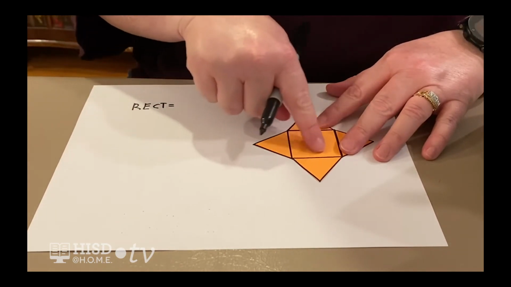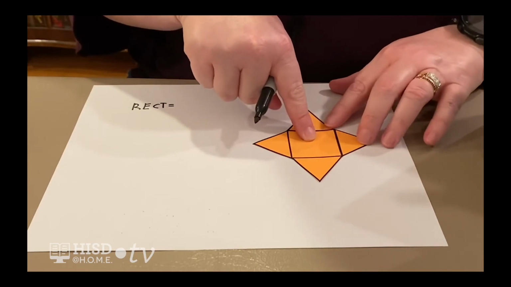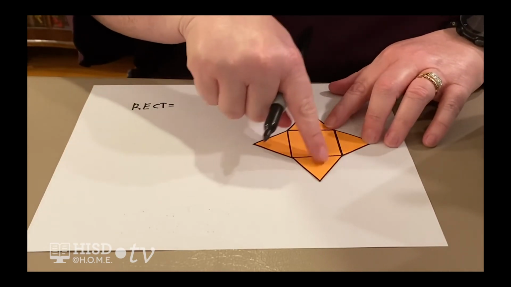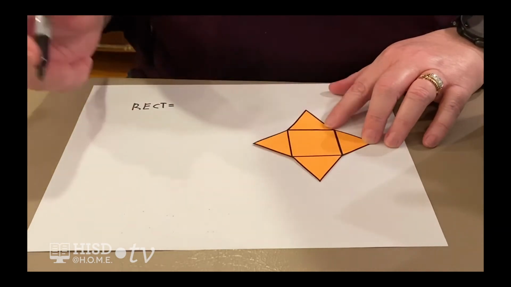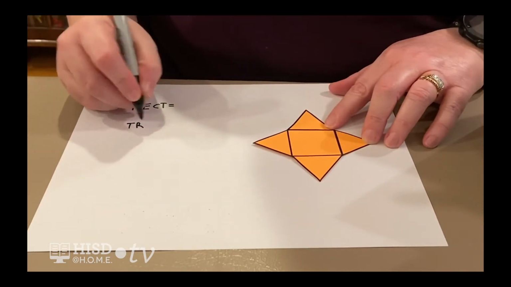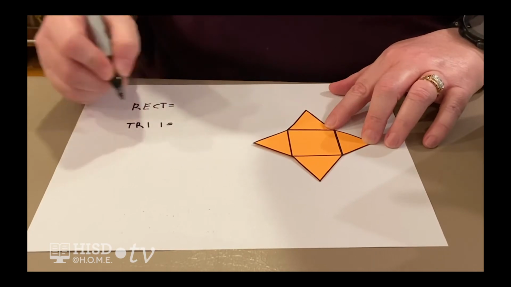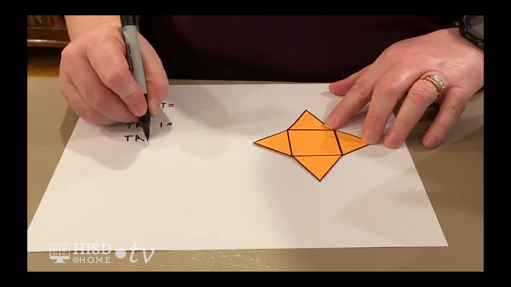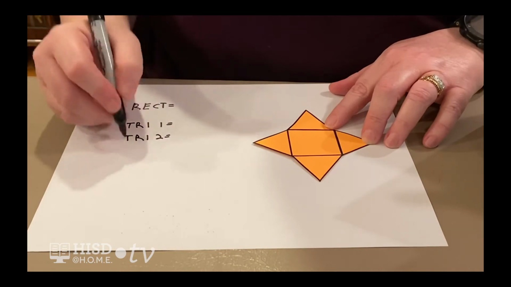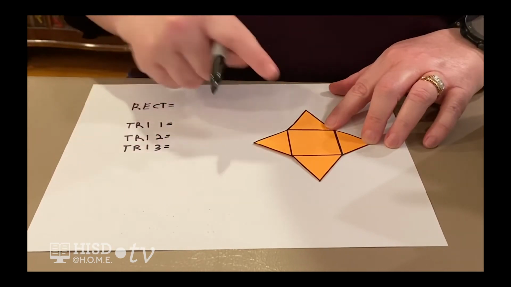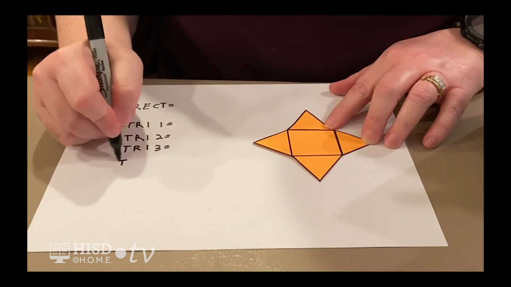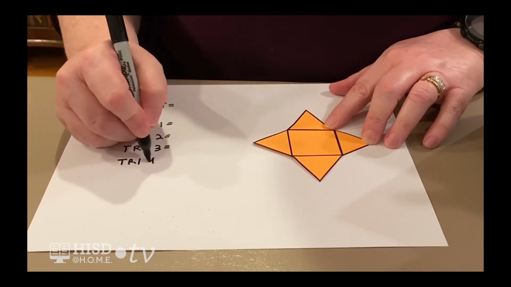And that's actually the base. Then I would need to find the area of each of the lateral faces, or each of the sides. And those are all triangles. So I have 1 triangle, I have 2 triangles, I have 3 triangles, and then I have 1 more.